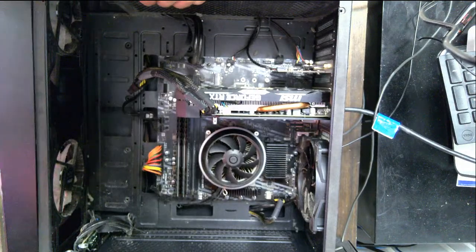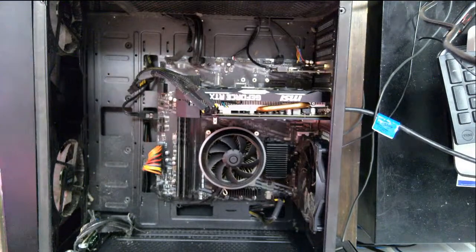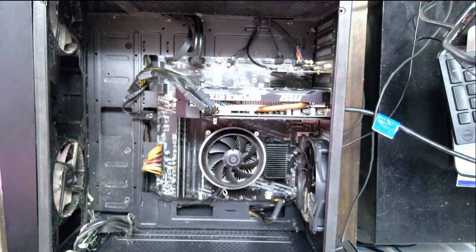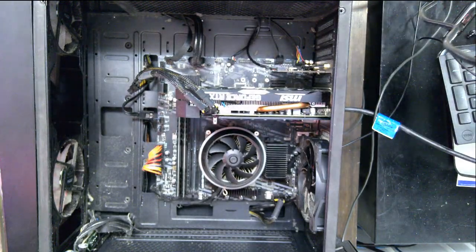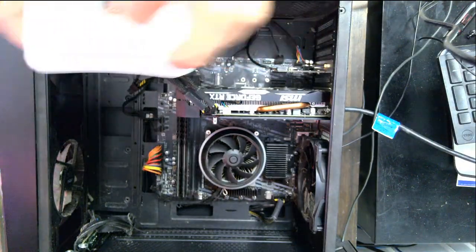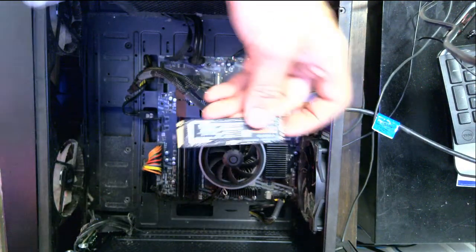And it looks like that drive is unplugged. Good. So here we go. We are going to install. This is what the drive looks like.